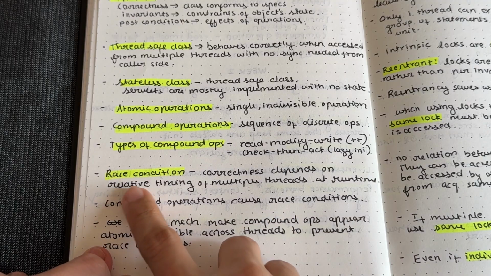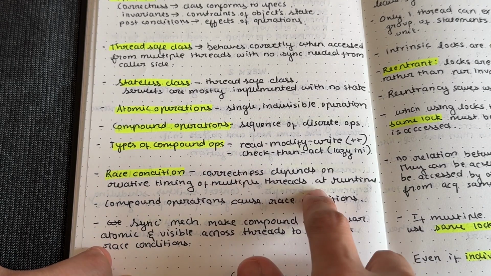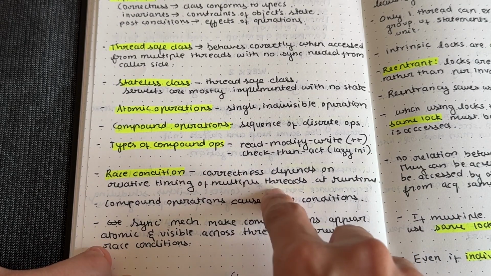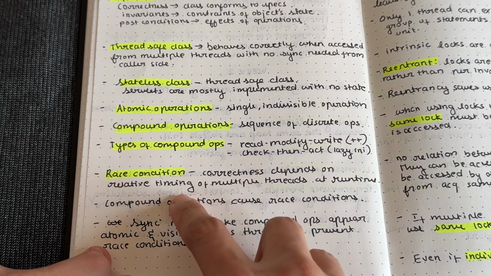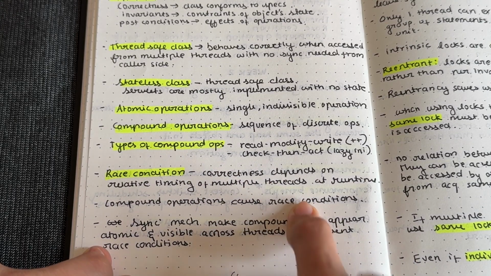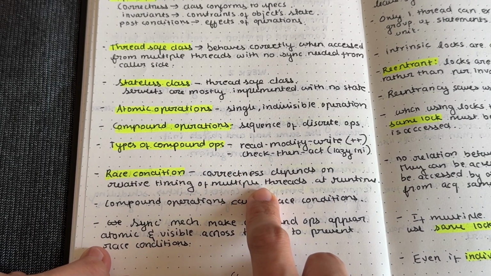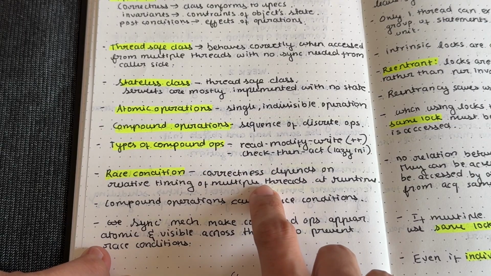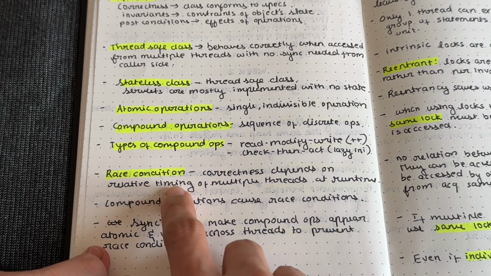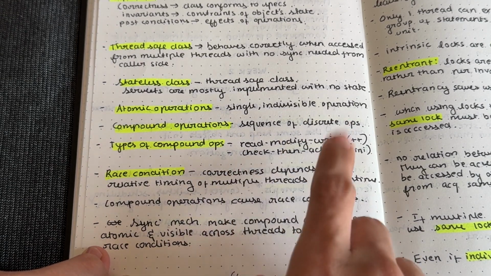Next point, race condition. Race condition occurs when the correctness of a class depends on the relative timing of multiple threads accessing that class at runtime. So if thread 1 and thread 2 come sequentially to that class, they get correct data. But if they come simultaneously, they are facing data inconsistency. That means that the class is not thread safe and we are facing a race condition because the relative timing of multiple threads is affecting the correctness of the class.